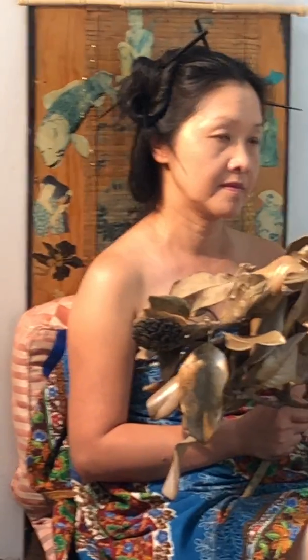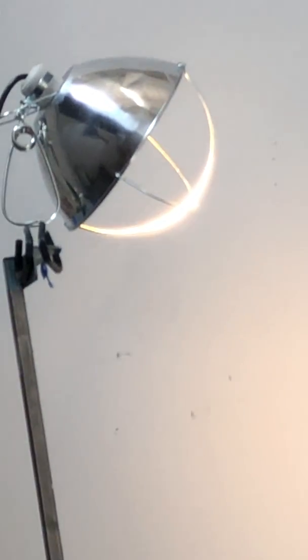I'm videoing this. So we have a light on her. The light is warm. And so whenever you have a warm light source, the shadows are cool, okay? So that's something that you have to take into consideration. So warm light, cool shadow.